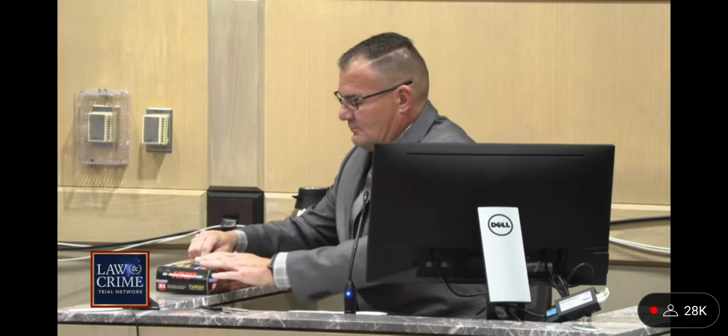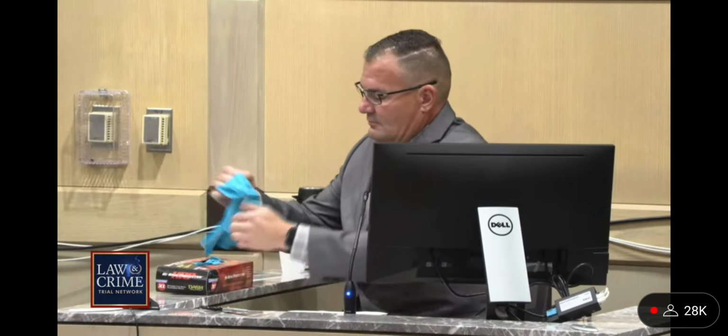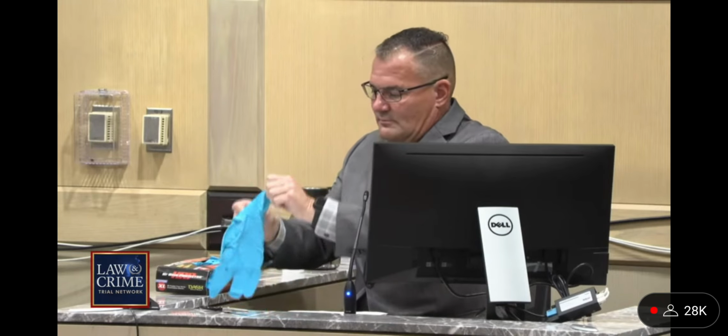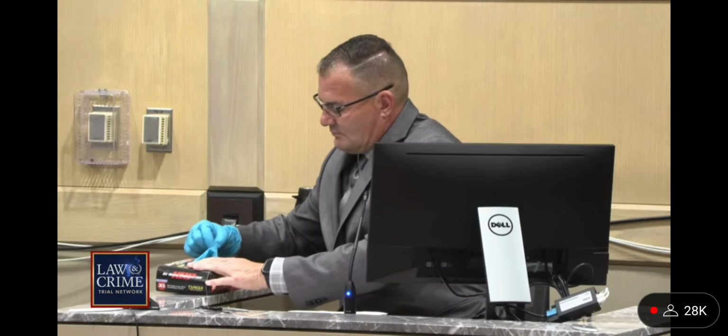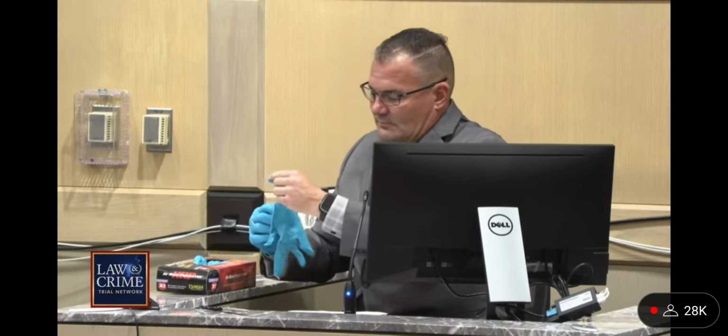At this time, the State would request to move State's Triple T in as State's 79. Any objection? No, sir. It will be admitted. And Detective, if you'd be so kind, I'm going to ask you to publish this particular item to the ladies and gentlemen of the jury. State's Triple T has been marked State's 79. You may.